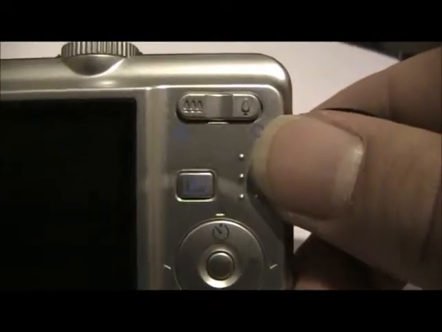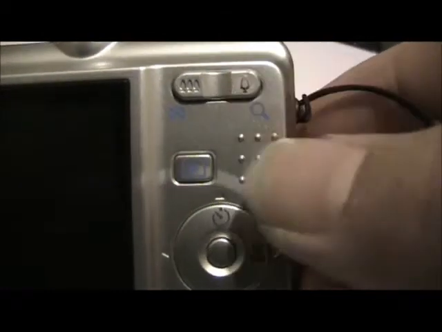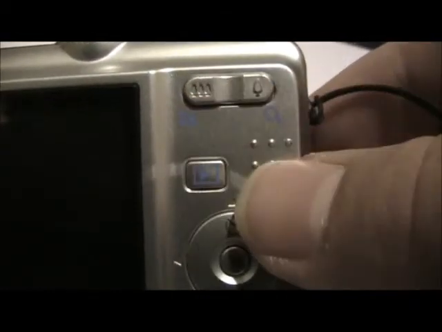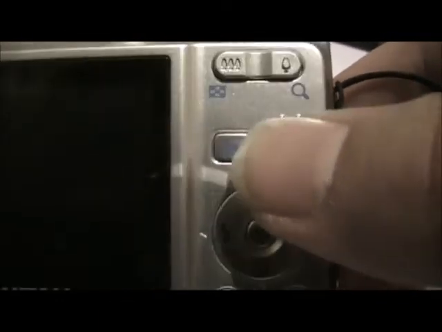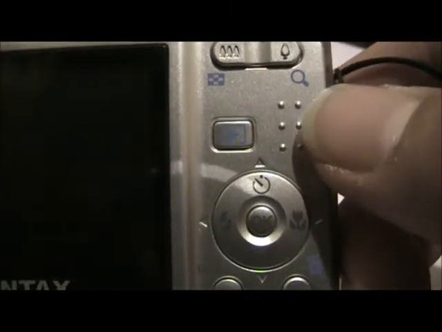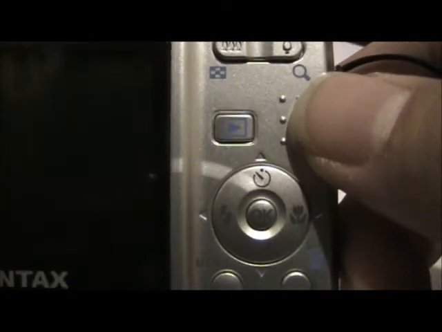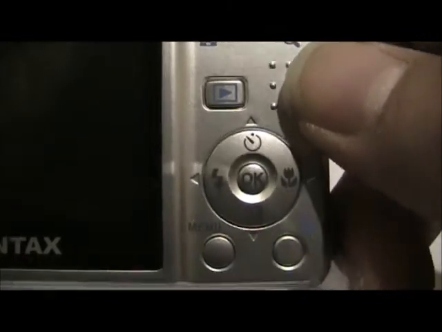If we look on the back, we have the LCD screen, and this little light at the very top is a flash notification light. When it's solid green, the flash is ready to fire. If it's a flashing green or orange colour, that means the flash is charging. Towards the top of the back of the camera we have a zoom button here. Note that we've got three trees, which indicates zooming out, and one tree which is zoom in. We have the playback button, which looks like a standard play symbol, and this allows us to review our images.